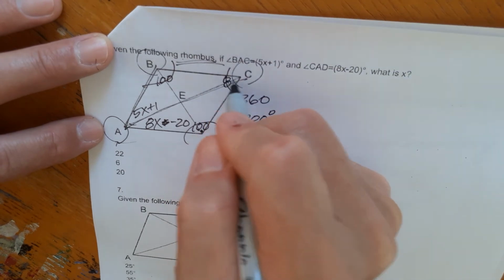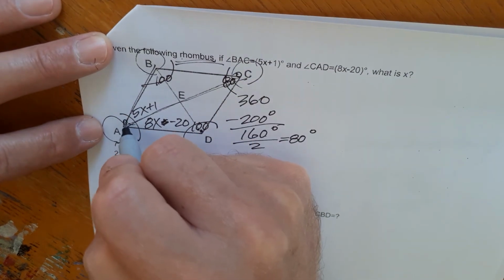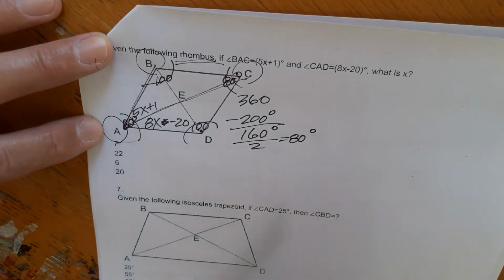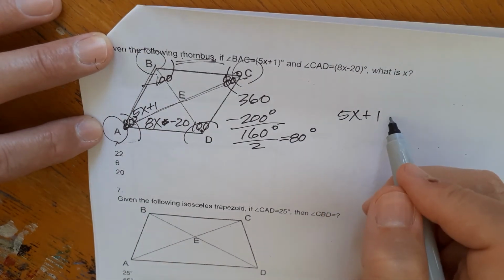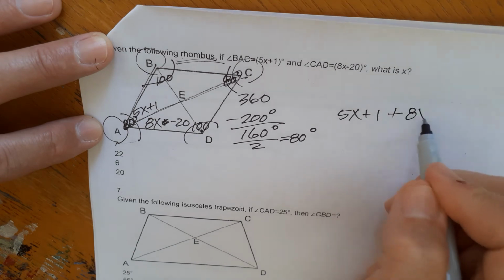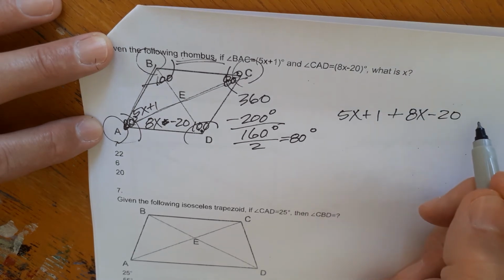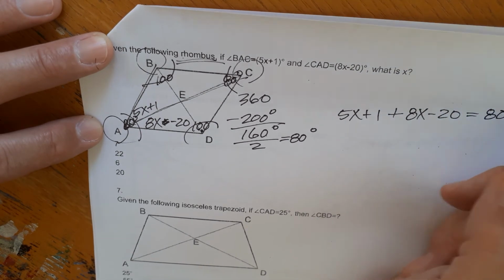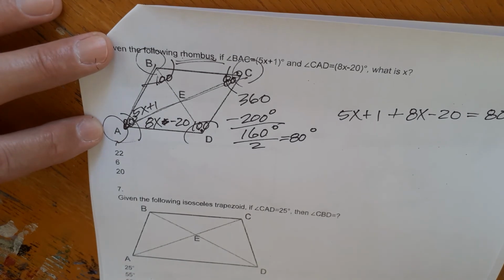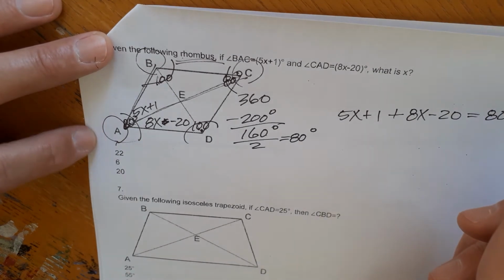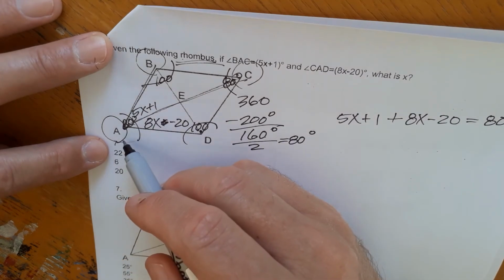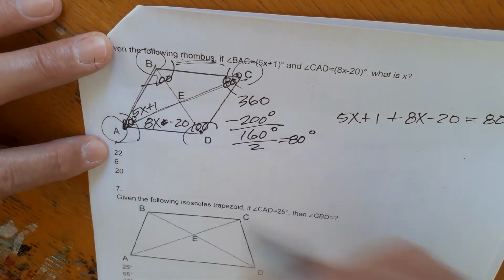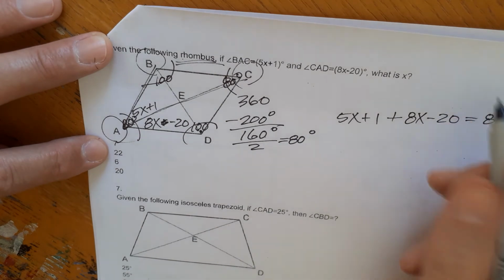Let's say this whole thing was 80 degrees. Then I would be inclined to say 5x plus 1 plus 8x minus 20 equals 80 degrees. I have no idea if this is going to come out evenly. Okay, so let's see what we got.